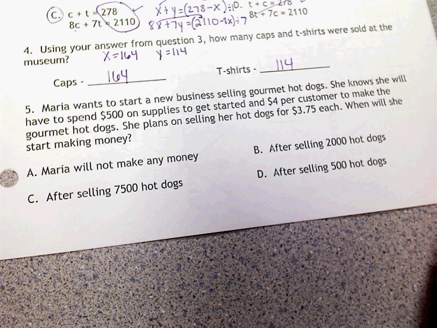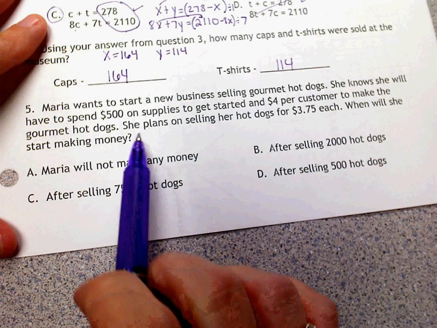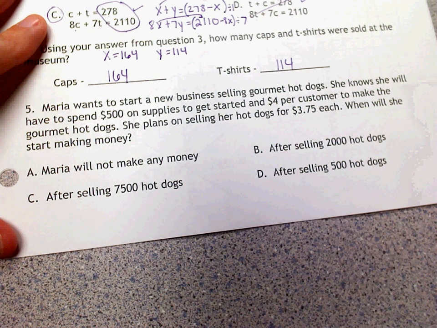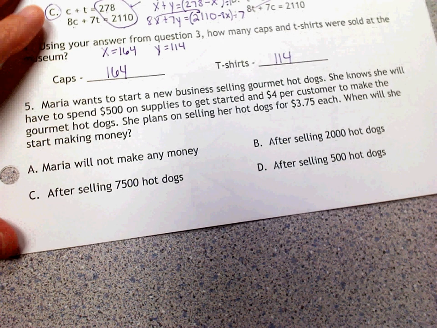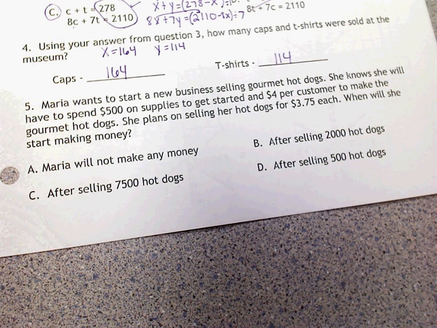So we know she has all these upfront costs that she's going to have to pay. So when she starts selling the hot dogs, she's not going to actually have any money because she's got to pay back the supplies and then how much it costs per hot dog. Now, you can use whatever variables you want. You might just want to go ahead and use X or Y.